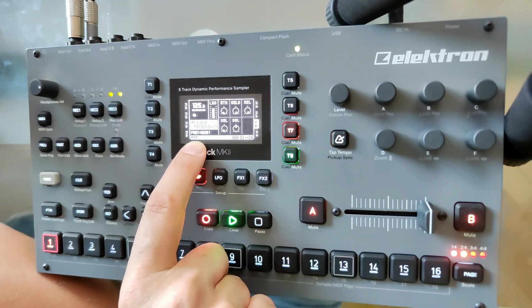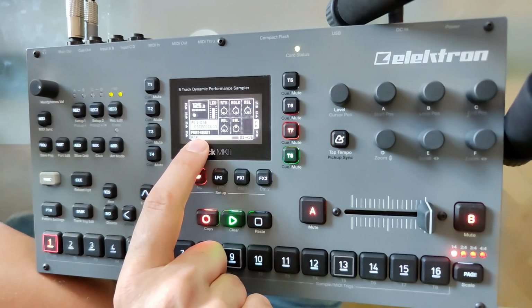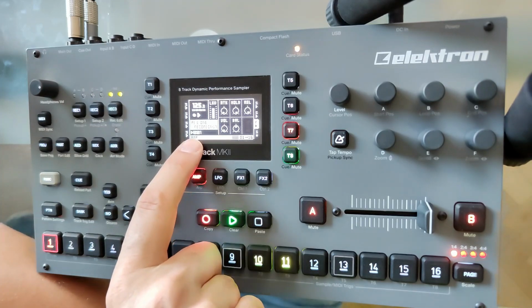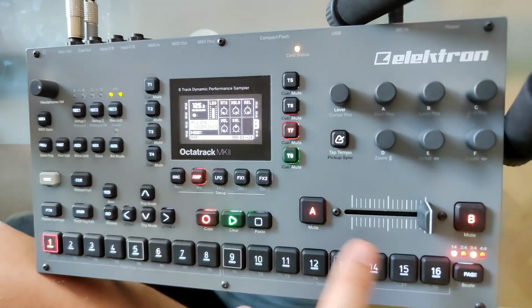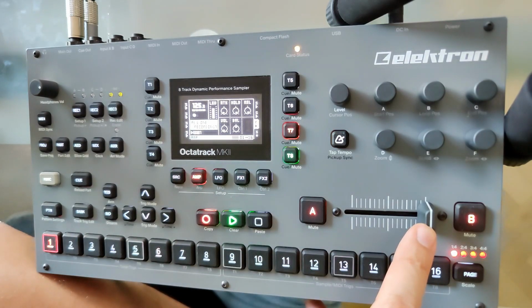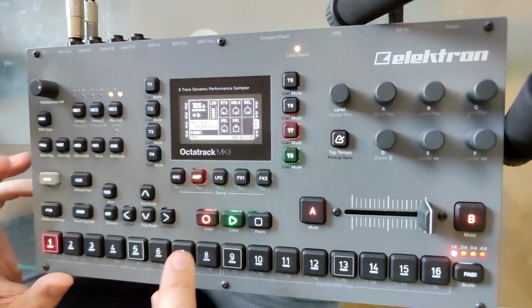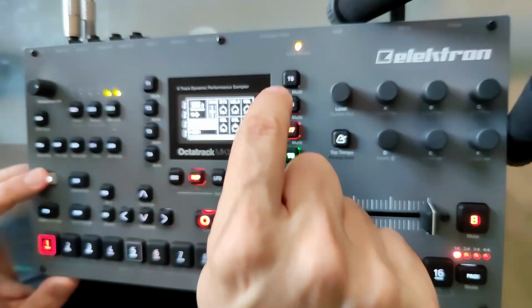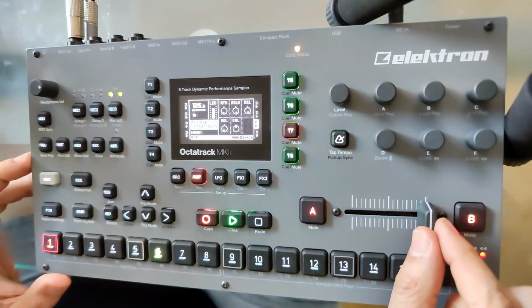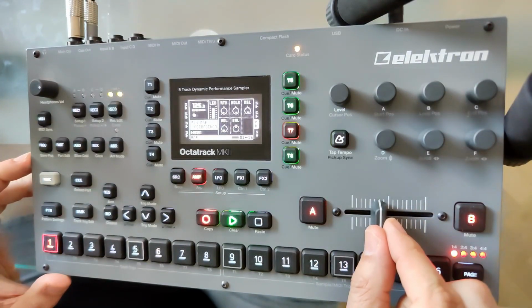Not yet. Maybe now. Okay, now we are in pattern B. Okay? And this has been playing without interruption. So I can introduce the other tracks, like these two.